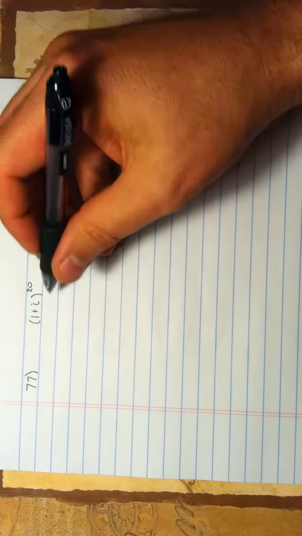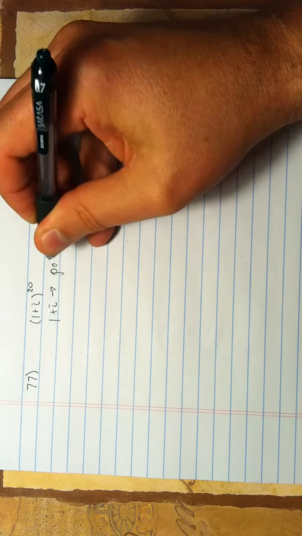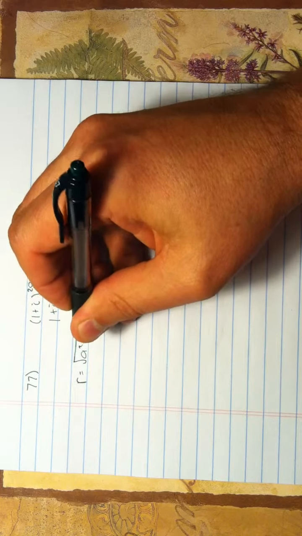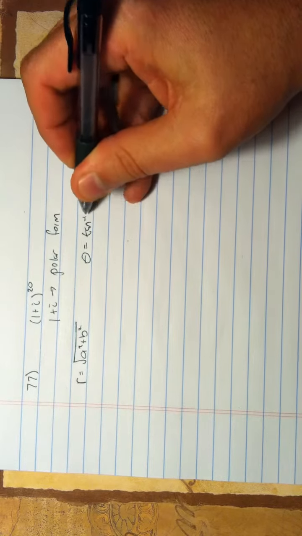So what we're going to do instead is convert this 1 plus i to polar form. Because in polar form, we can take advantage of an easy way to get powers, which has a very fancy French name, de Moivre's theorem. So we start by getting the polar form with our usual polar form equations. r equals the square root of a squared plus b squared, and theta equals inverse tangent of b over a.